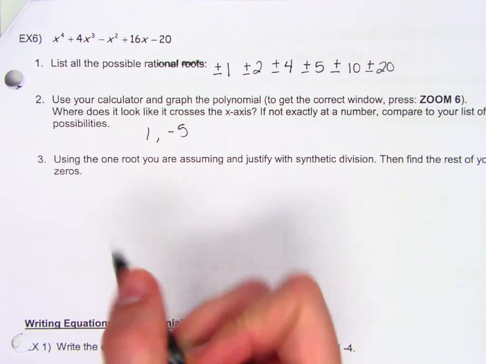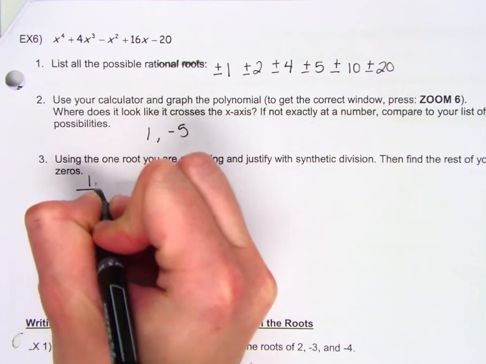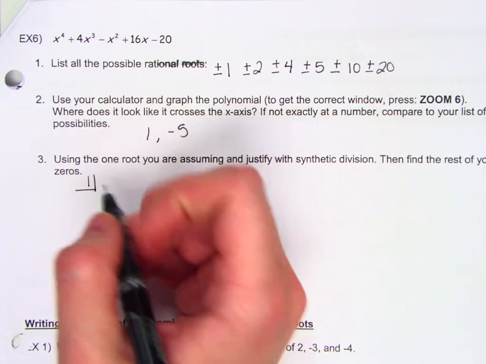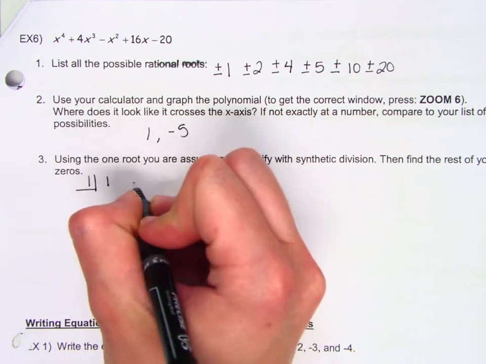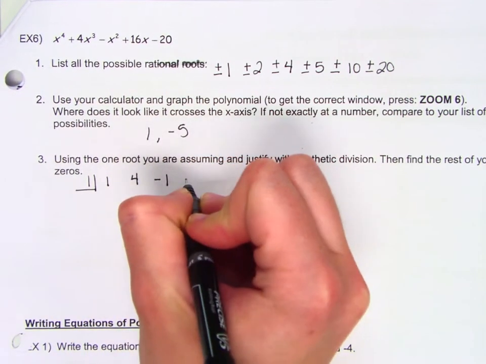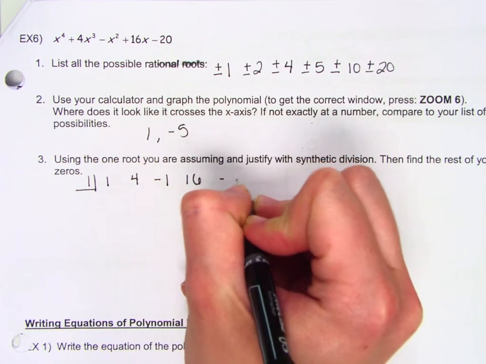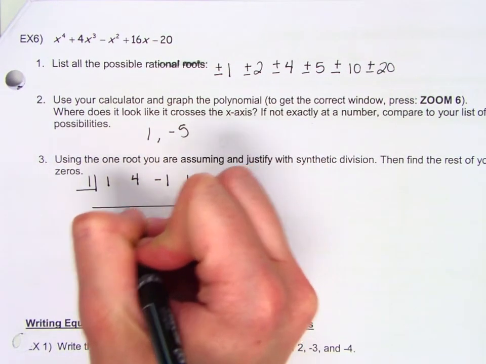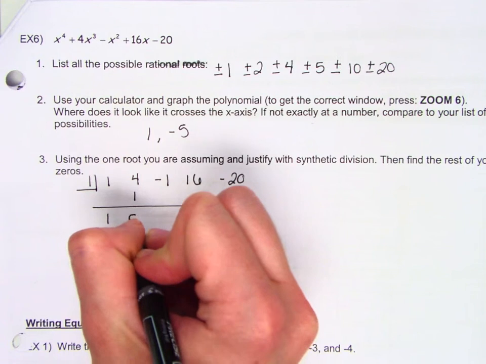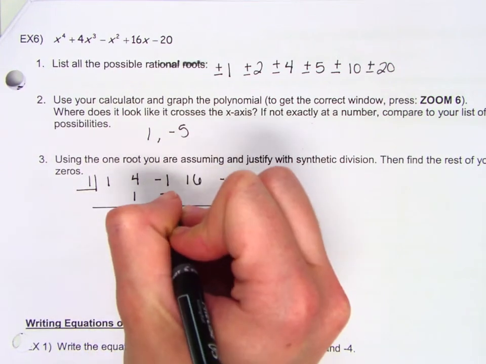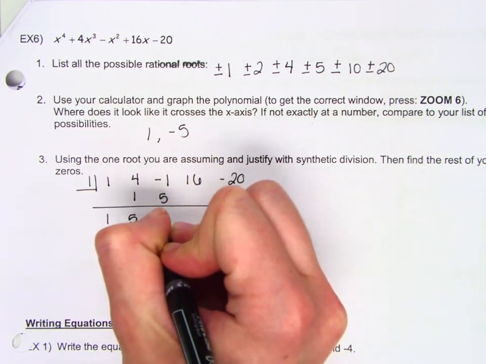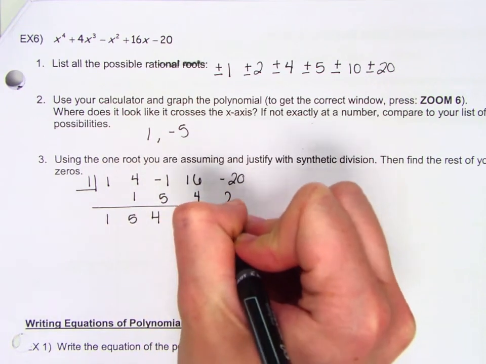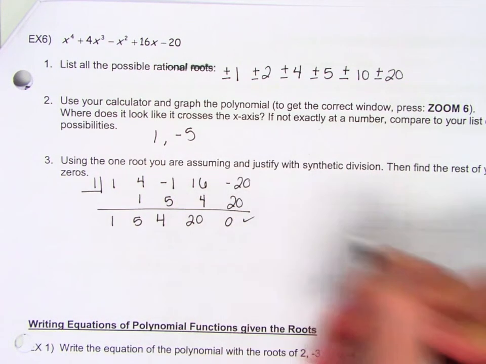So let's check the roots that we have. Check positive 1. 4, 3, 2, 1, 0. Okay, take those coefficients. 1, 4, negative 1, 16, and negative 20. 1 times 1 is 1, 5, 5 times 1 is 5. We end up with positive 4. Positive 4 gives us 20, 20, 0. Yes, that is a factor.